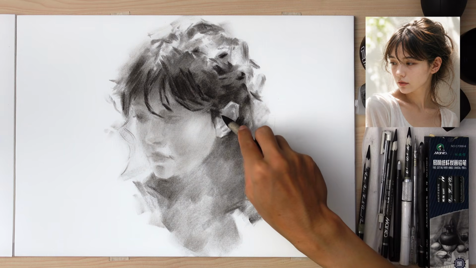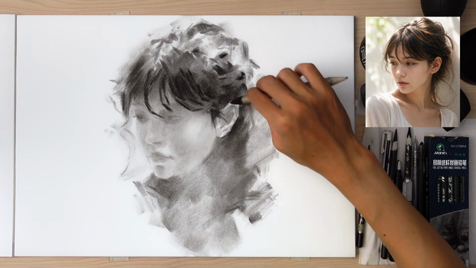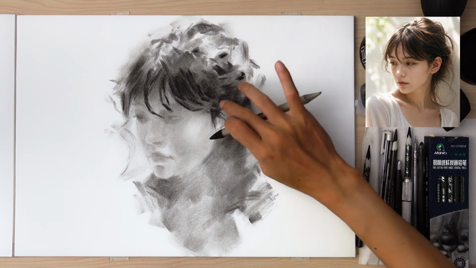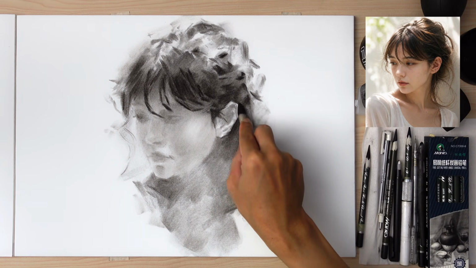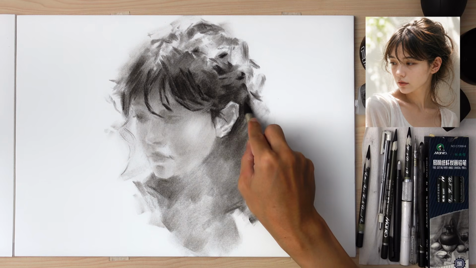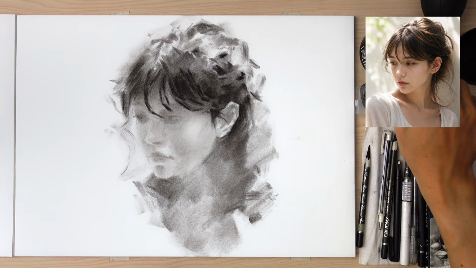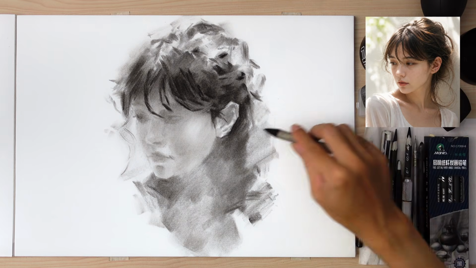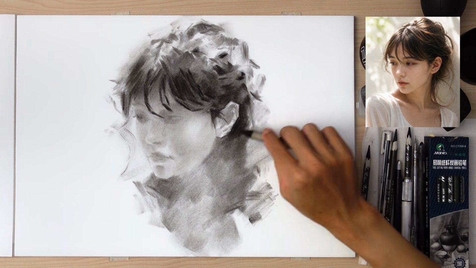I also like adding a few hairs overlapping the ear like this. Little overlaps like this can help create depth. Next, I'm going to continue darkening this shadow area behind the ear. Most of this section won't contain many details.